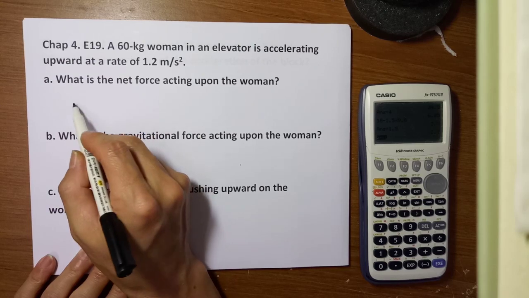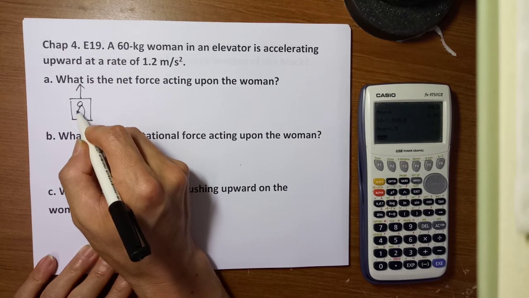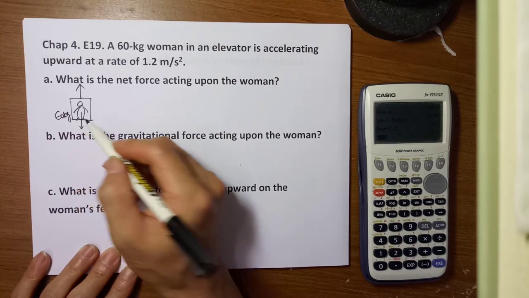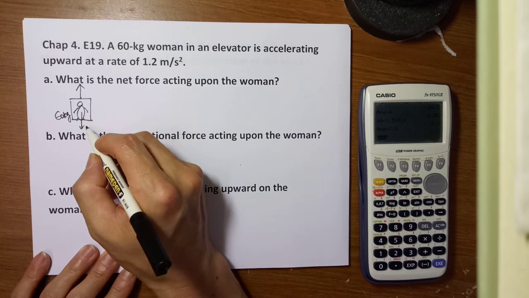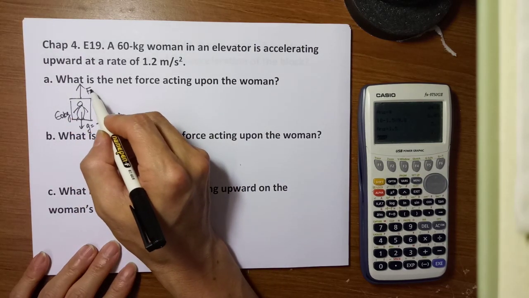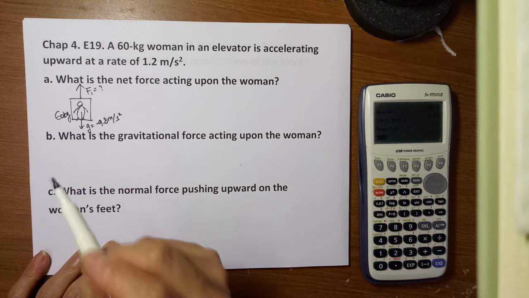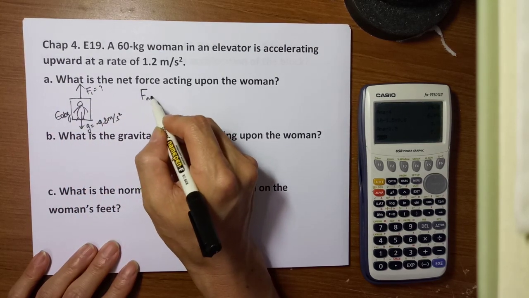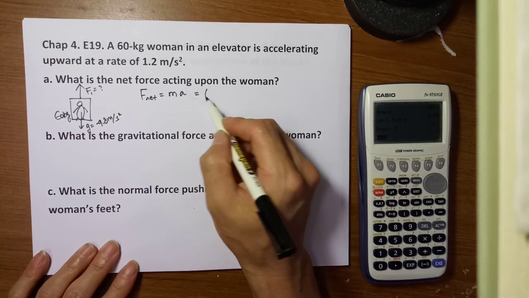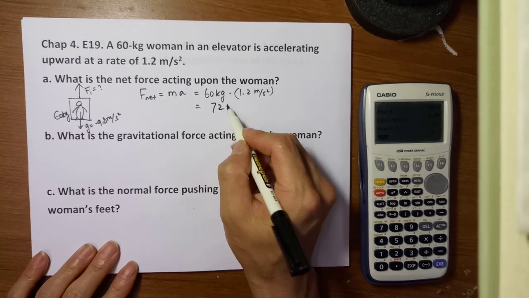The woman is 60 kilogram, and she is pulled by gravity, negative 9.8 meter per second square, and F1 you don't know, but you know F net equals ma, which is 60 kilogram times 1.2 meter per second square, which is 72 Newton upward.